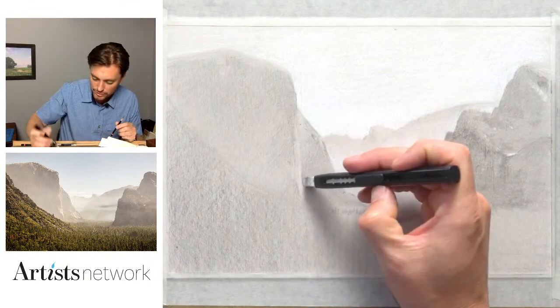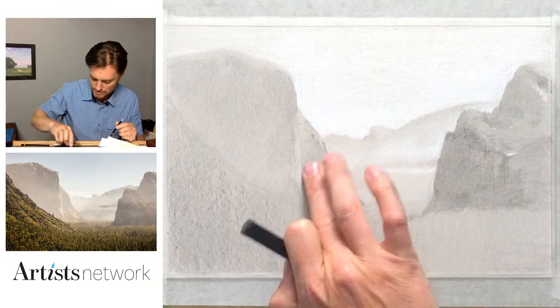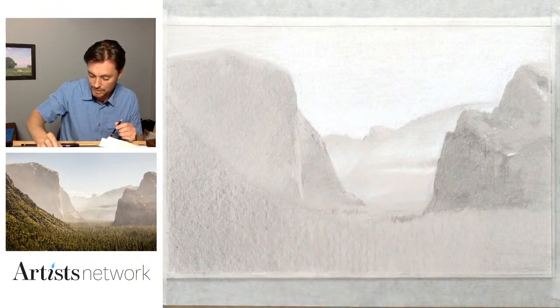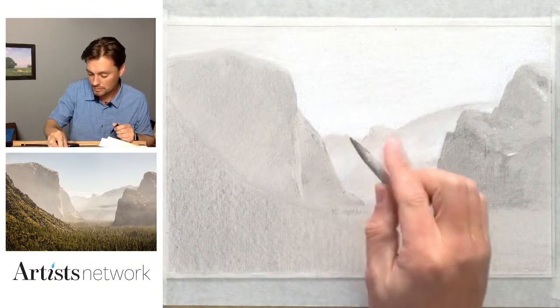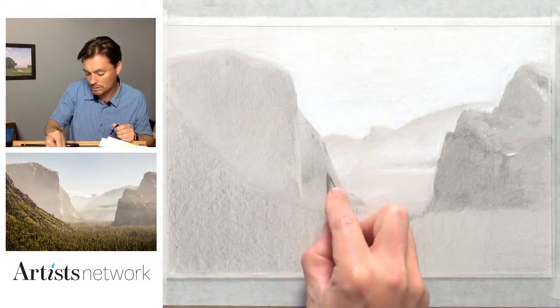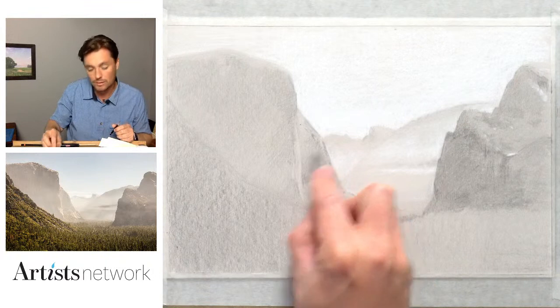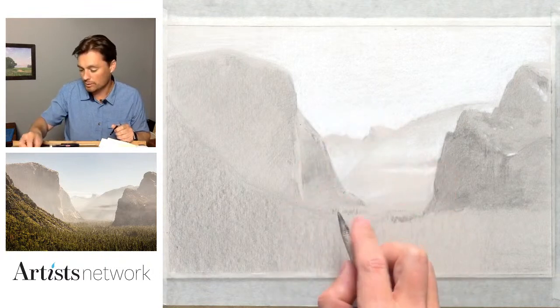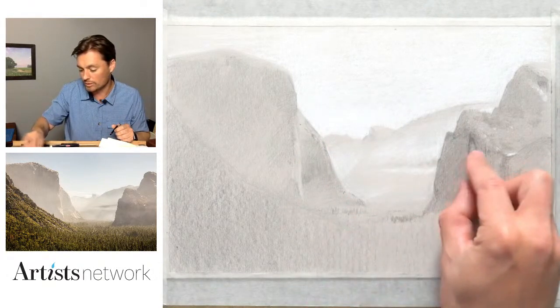It's just too dark in here. Blending stump time. Okay, bringing out the blending stump. I can do that over here too, just smoothing things out a little bit.